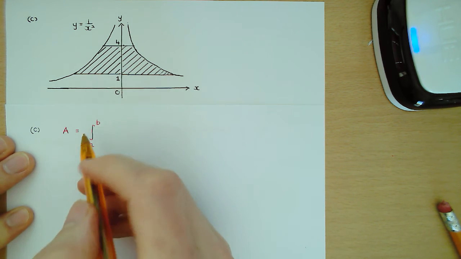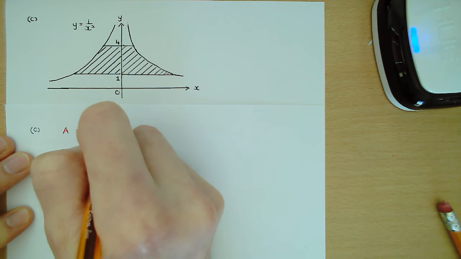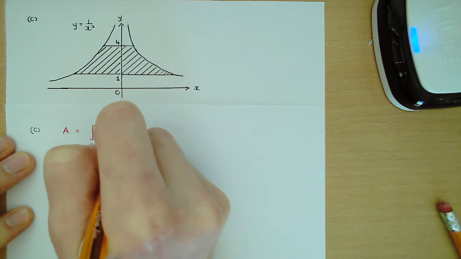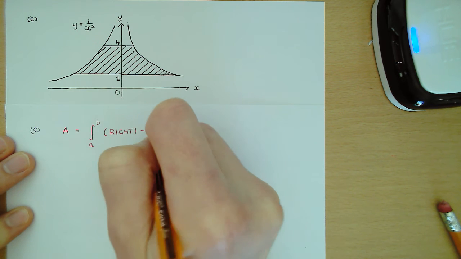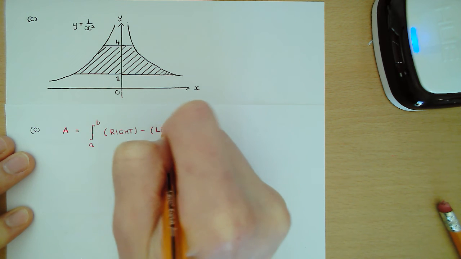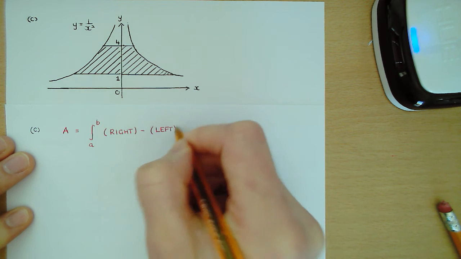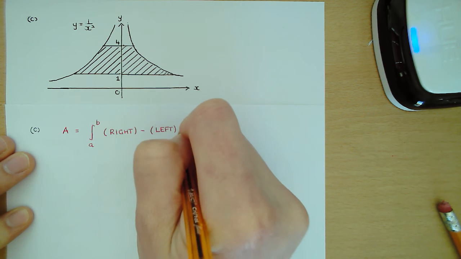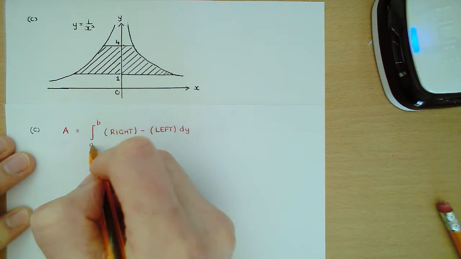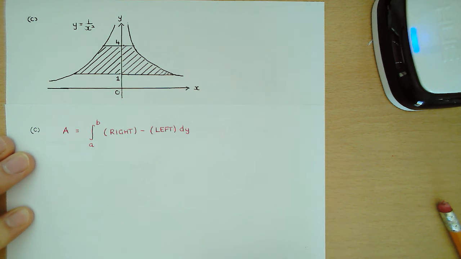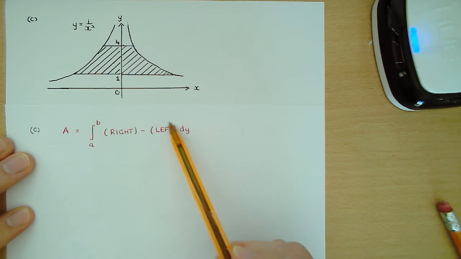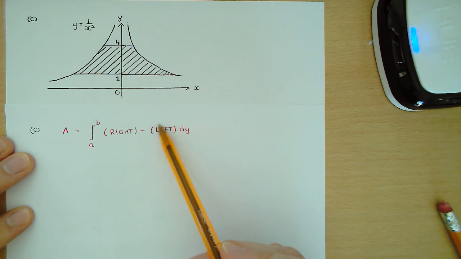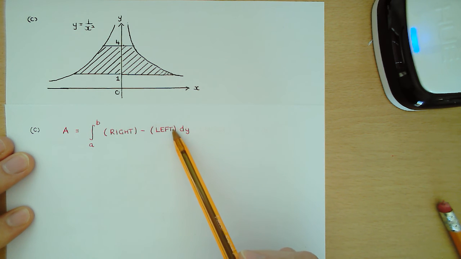Remember, these are y limits, and because the limits are y limits, it's the curve that's to the right of the area, subtract the curve that's immediately to the left of the area. And be careful at this stage, we're integrating now with respect to y, because the limits, remember, are y limits. So the next thing is we need to get the curve that's immediately on the right and the curve that's immediately on the left in terms of y.